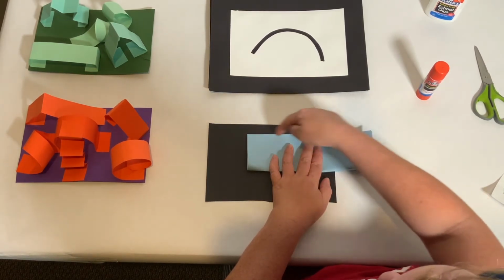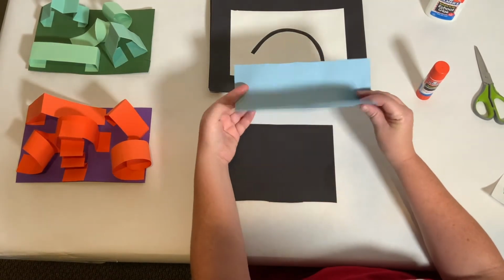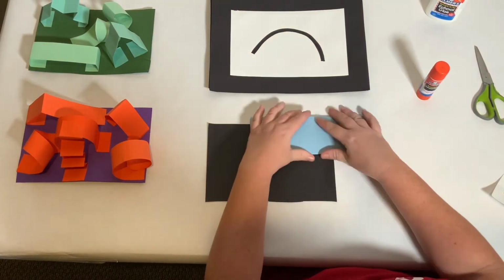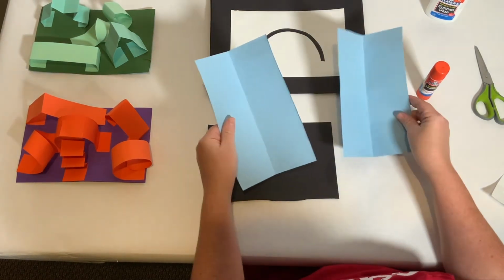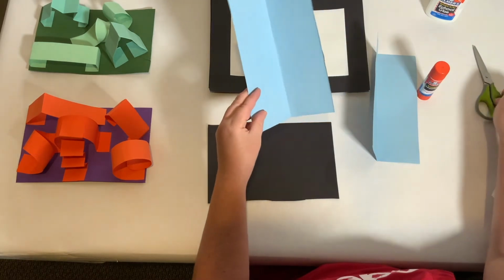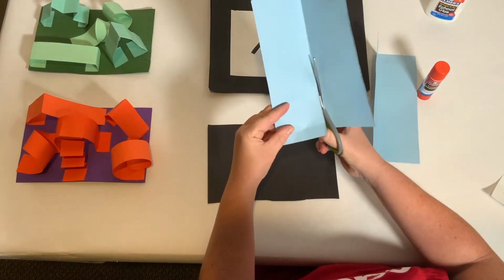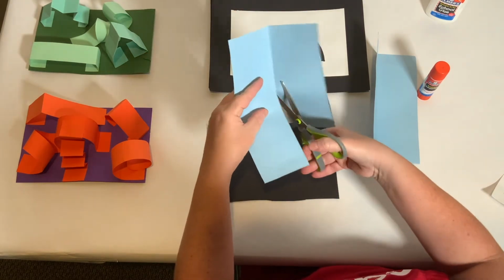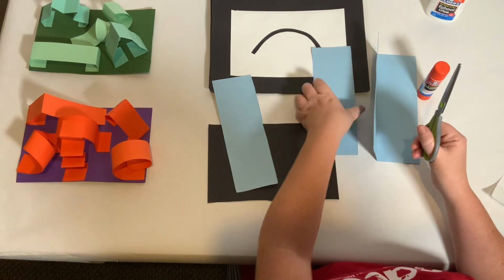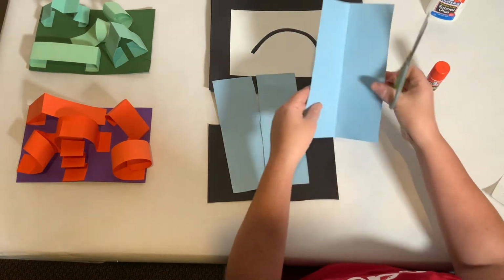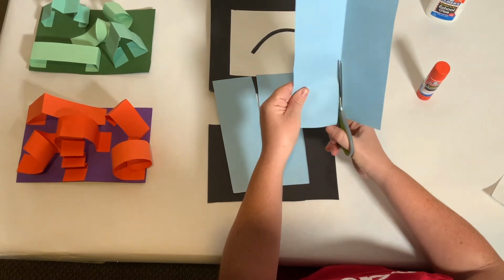Make sure the edges touch and the corners. It looks like a hot dog bun. Fold them both in half and make a crease. Okay? Now, you can take them apart, and we are going to cut along that line. We're going to cut this one in half. Now we have 2. And we're going to cut this one in half as well.